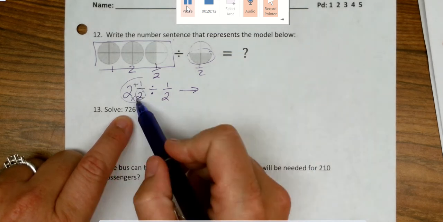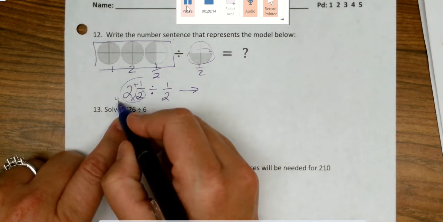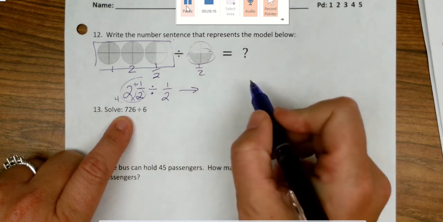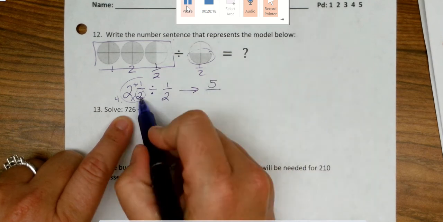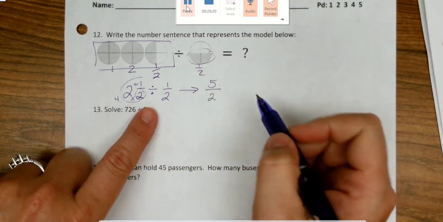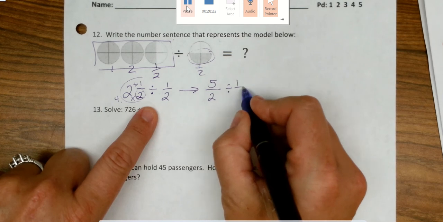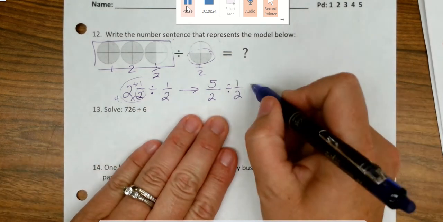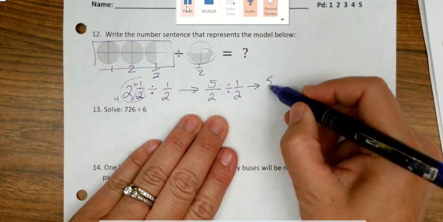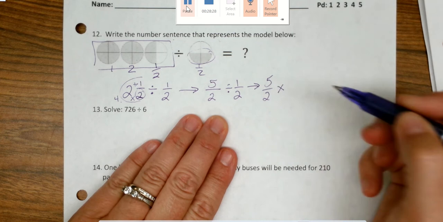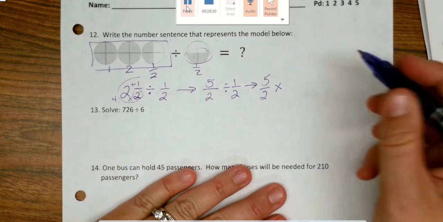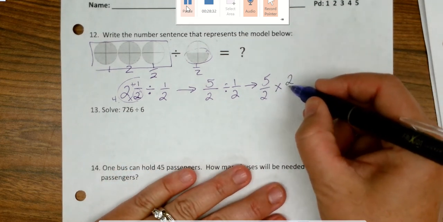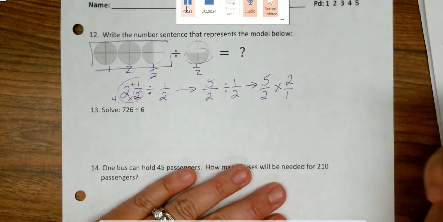So 2 times 2 is 4. 4 plus 1 is 5. And that stays over the denominator of 2. I'm going to rewrite my problem. Now I'm going to take it and use my keep, change, flip. Keep 5/2, change to multiplication, and flip to the reciprocal. We have 2 over 1.